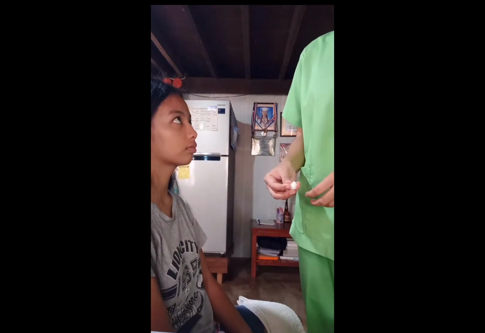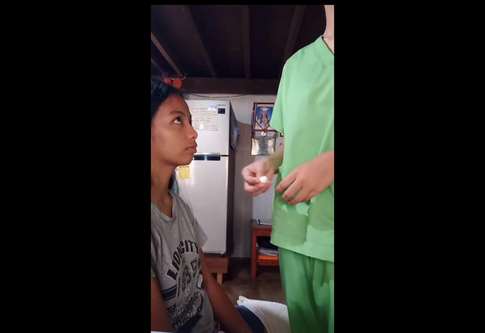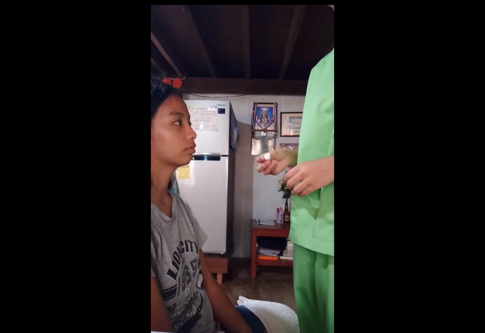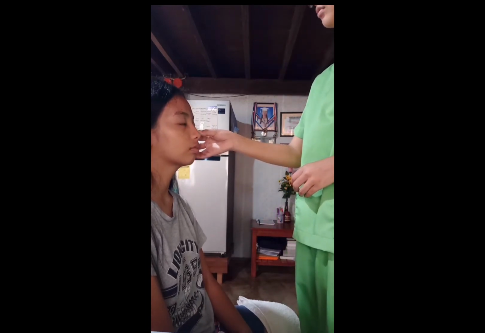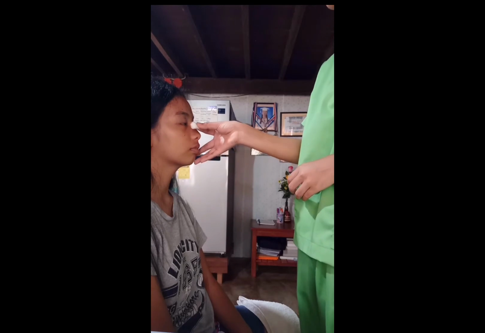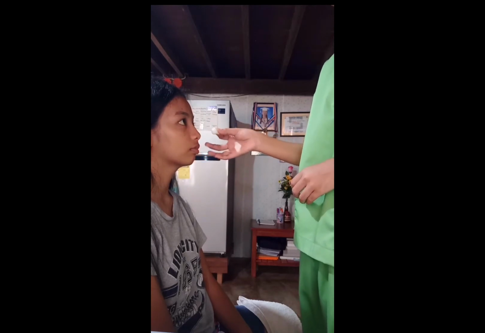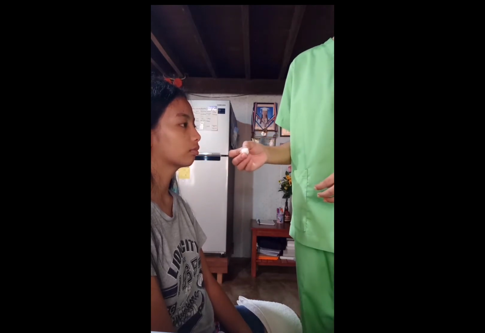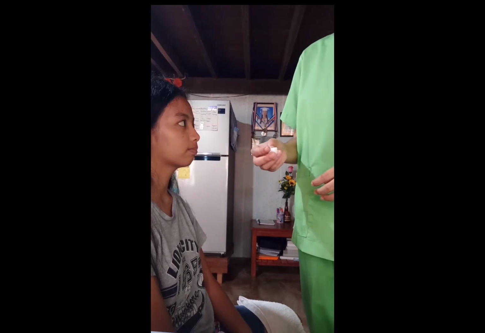And next step is check the corneal reflex using cotton wisp. So, the patient's sensory function is normal and the corneal reflex is also normal.